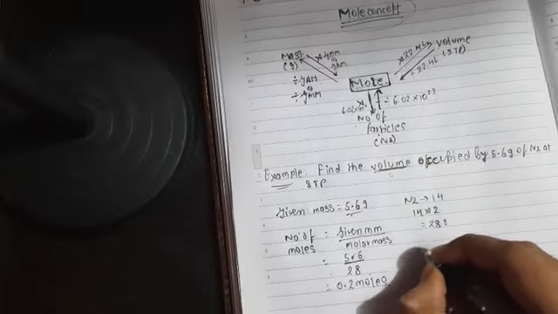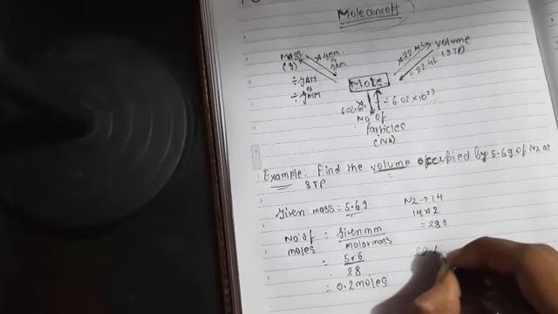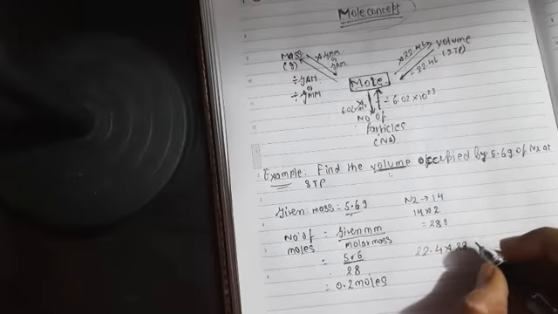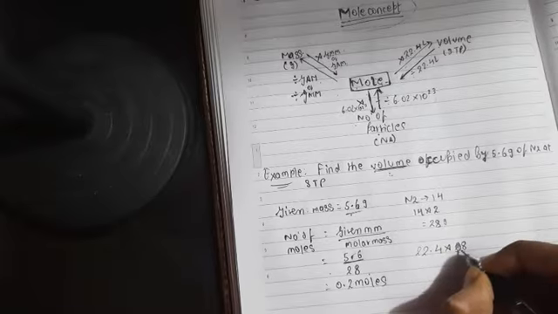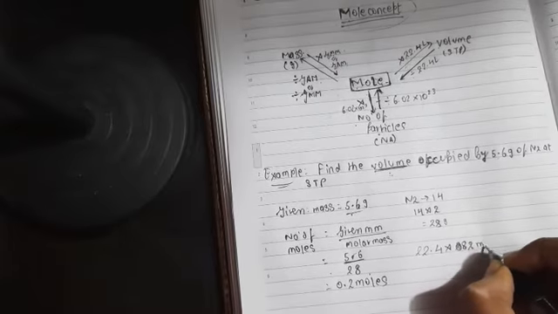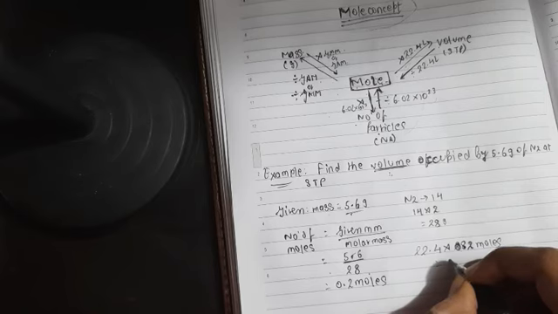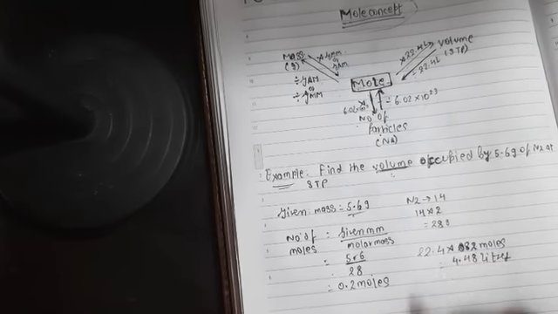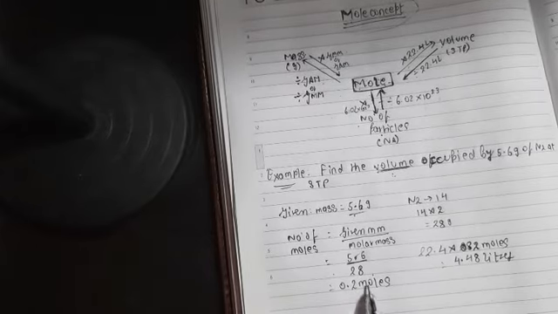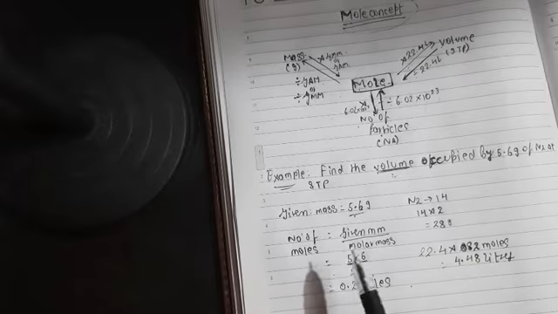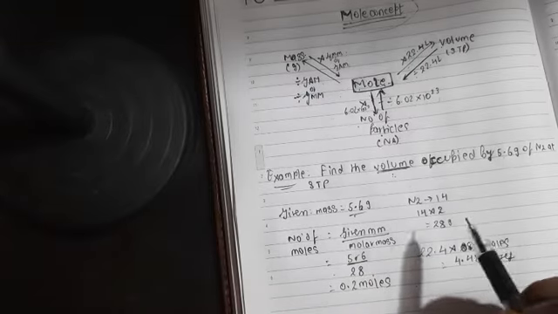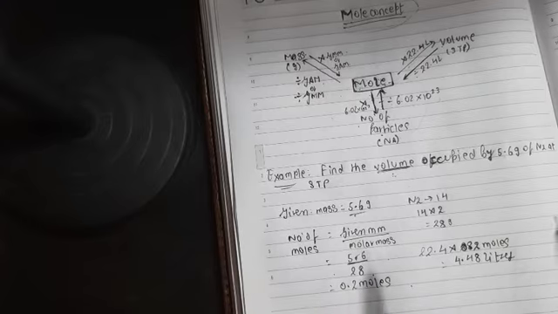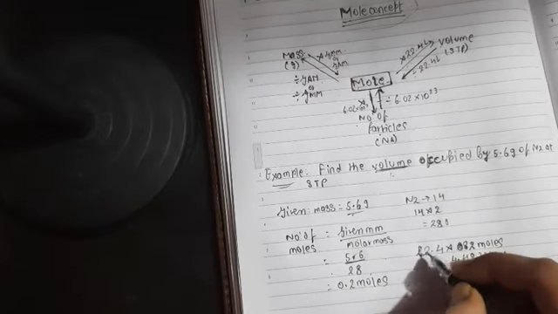Yes, so 22.4 into 0.2, which is the moles, and it will be equal to 4.48 liters. So see, this is so simple. That saves a lot of time, and saves you from having to think, at this particular moment, where to multiply, where to divide, and where to actually get the answer from.